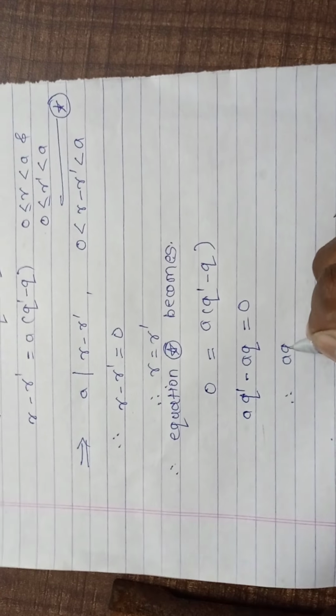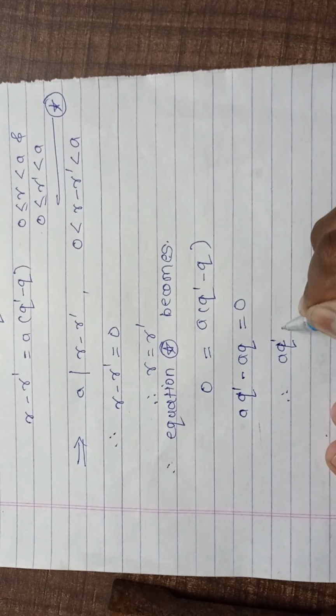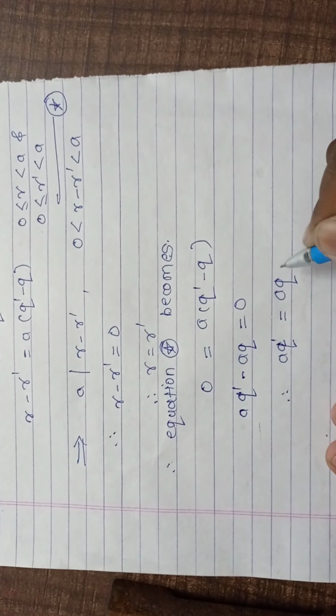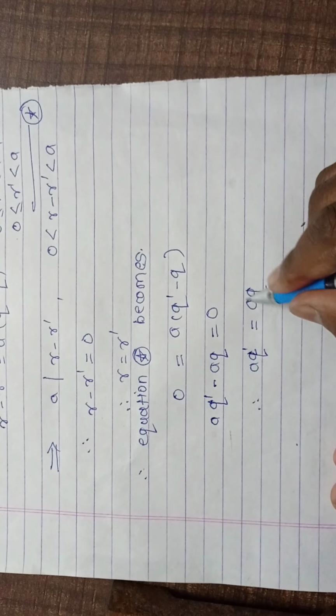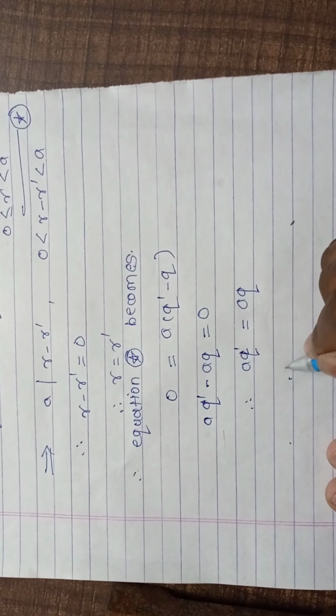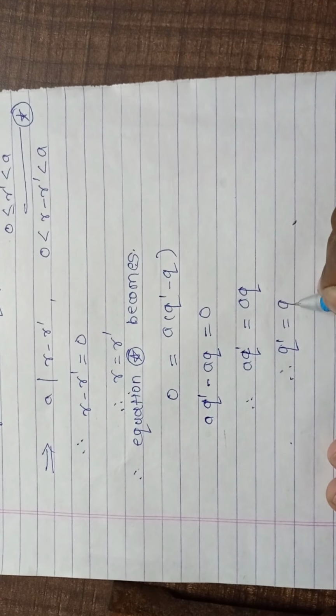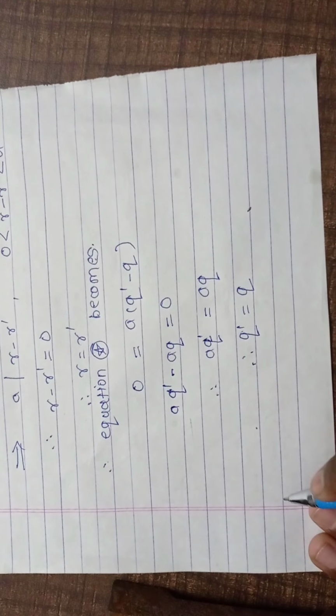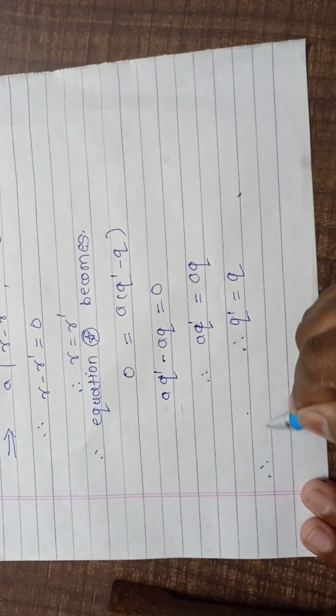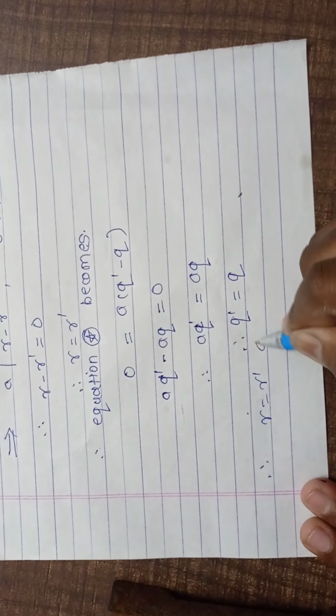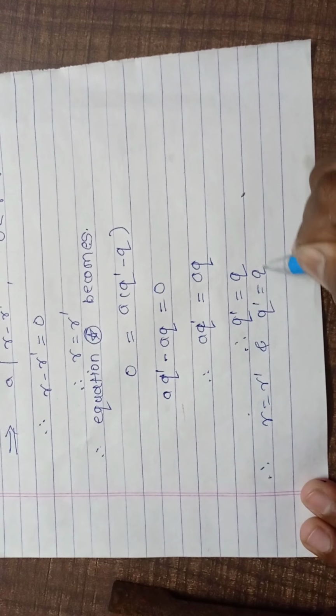Therefore aq' = aq. Therefore a gets cancelled. Therefore q' = q. Thus r = r' and q' = q.